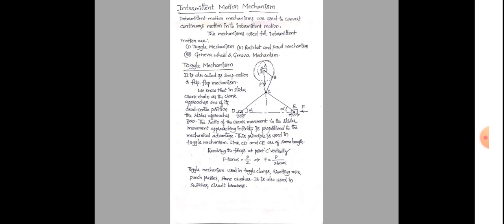The mechanisms used for intermittent motion are: one is toggle mechanism, second one is ratchet and pawl mechanism, third one is Geneva wheel or Geneva mechanism. So the three intermittent motion mechanisms. All these three mechanisms are intermittent motion mechanisms with which one can convert a continuous motion into an intermittent motion.